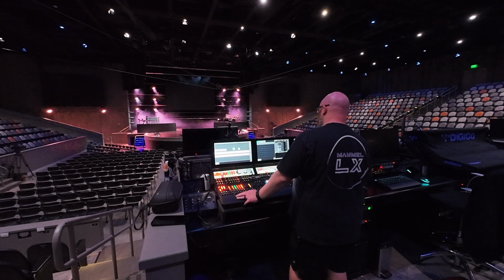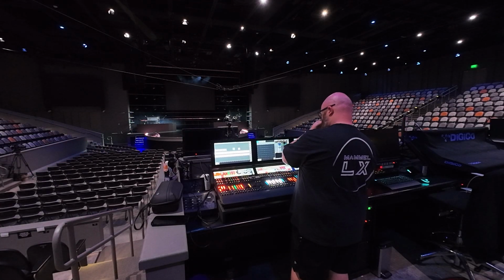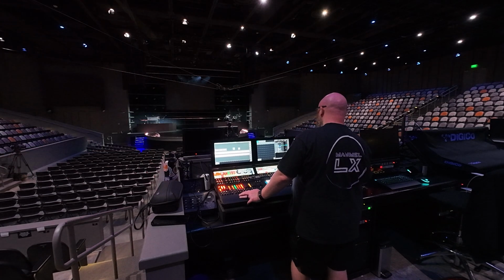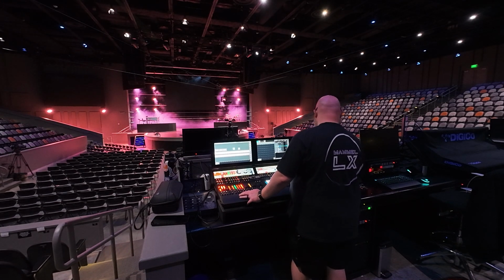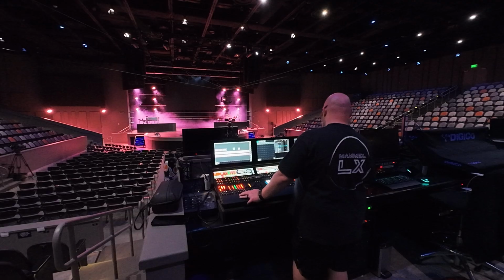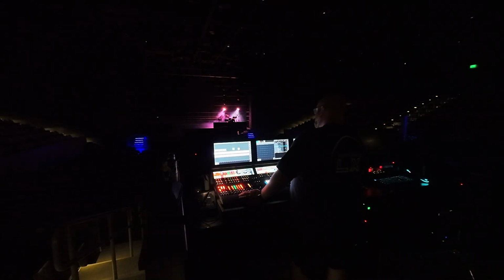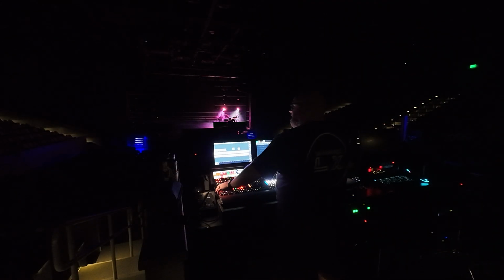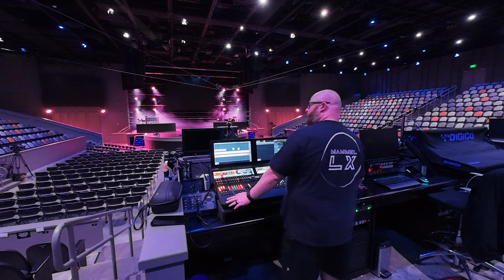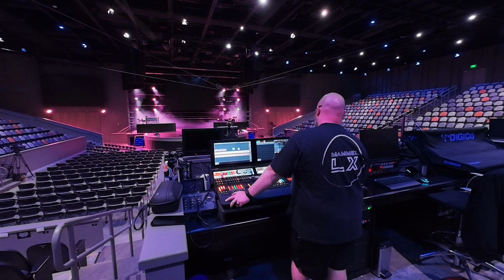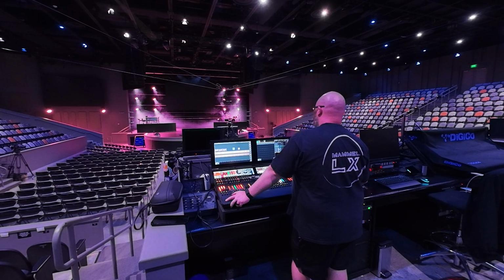So we're going to turn those down. And let's see what we got in the chorus. Hopefully that tracks through. For whatever reason, when we program this, there's these two quantums that just haven't tracked through. So we've got to go through and just add them back in.